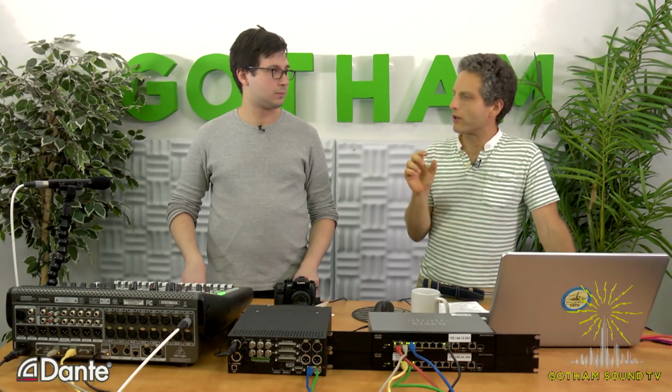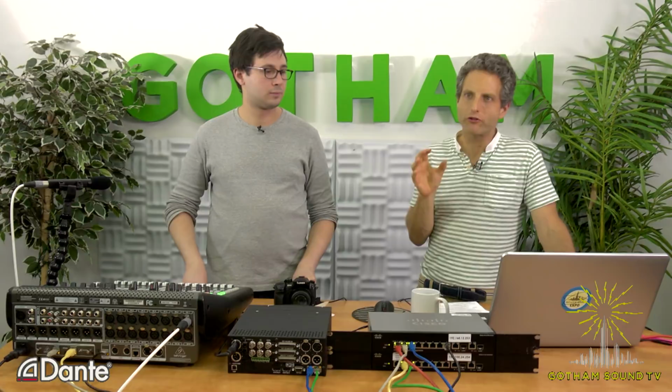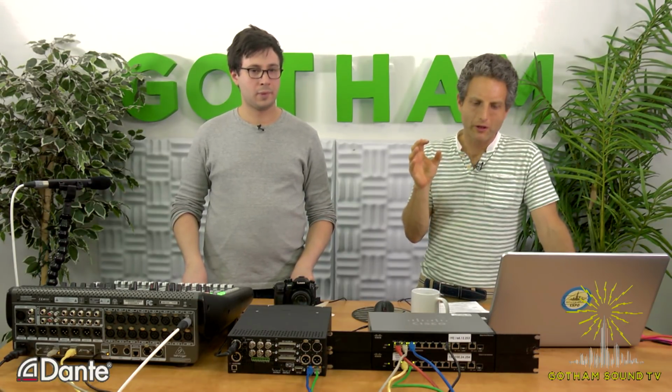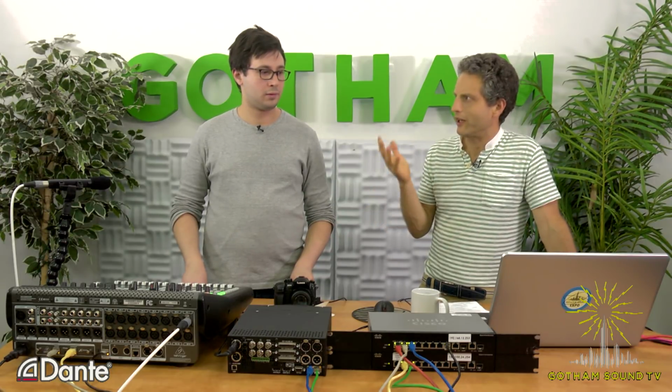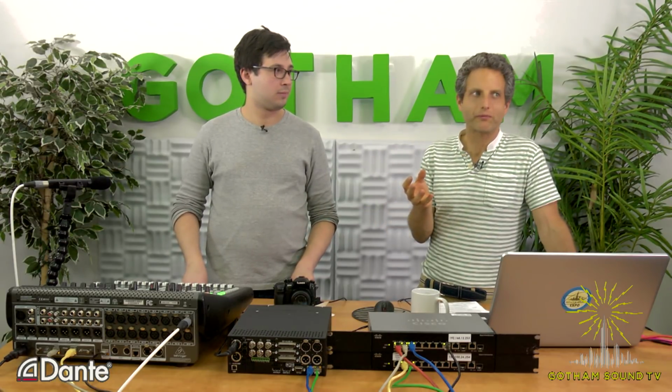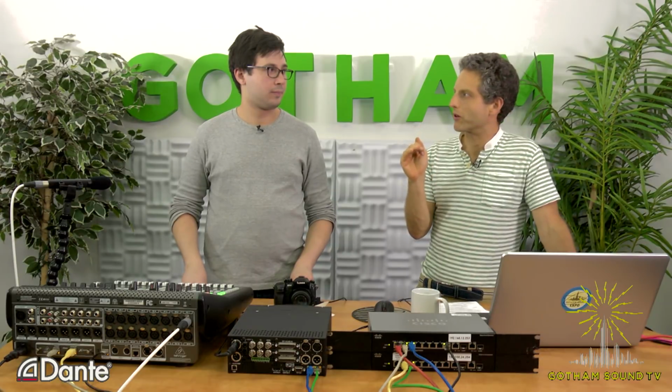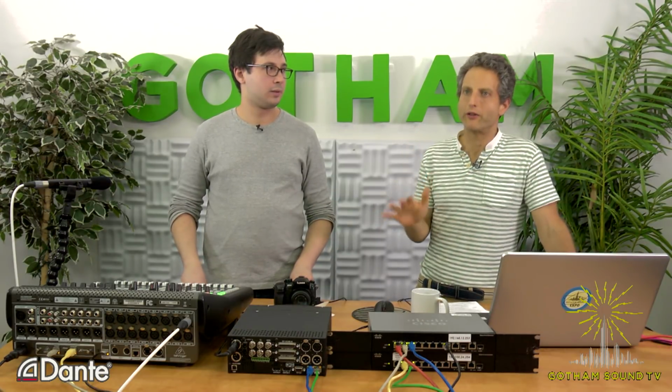And so the reason that we tend to go with managed switches is because we can say within the Dante stream, we want our network switch to emphasize the timing over the audio. In other words, within the Dante stream, there's a timing protocol, IEEE 1588, I think, is the standard. But in any case, one of the advantages to a managed switch is that you can really dial up that protocol in priority so that everything is sure to get the exact timing that it needs.